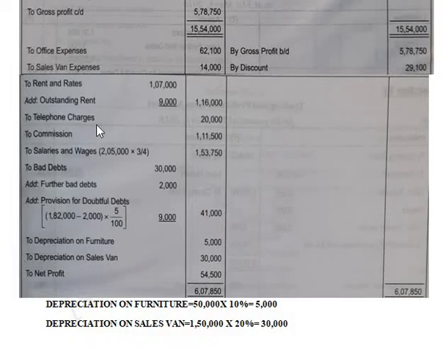We have telephone charges, then we have commission, then we have the salaries and wages. Remember, of salaries and wages, one-fourth has to be shown on the trading account.